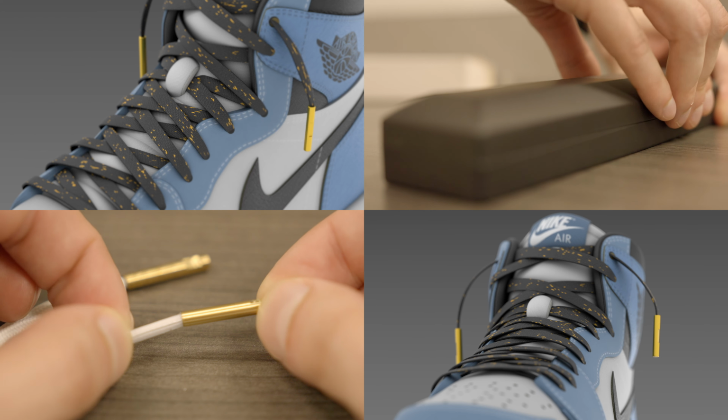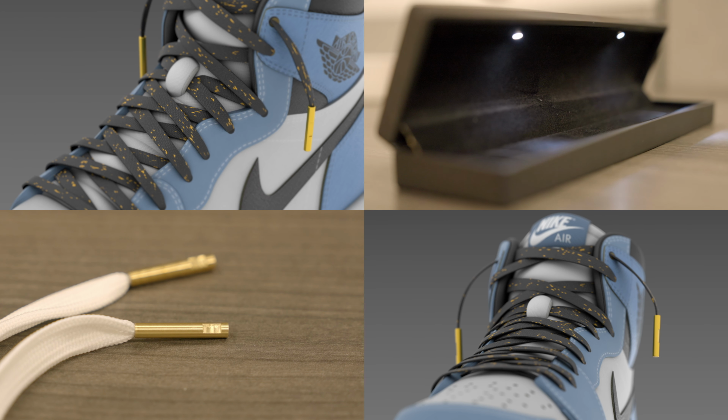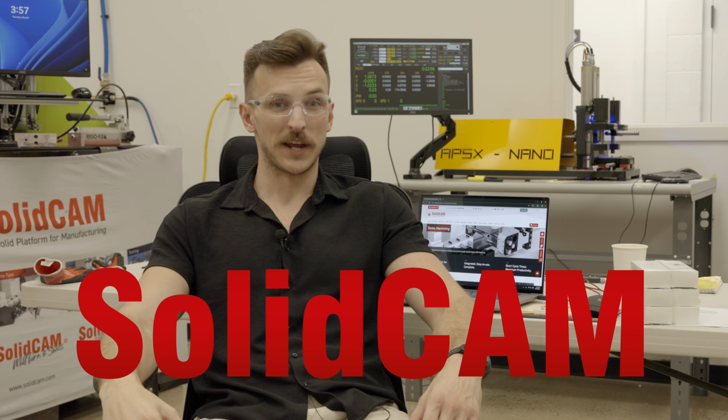There you have it. I was able to make my first Swiss part, actually my first part ever, all thanks to SolidCAM. See you at the top.